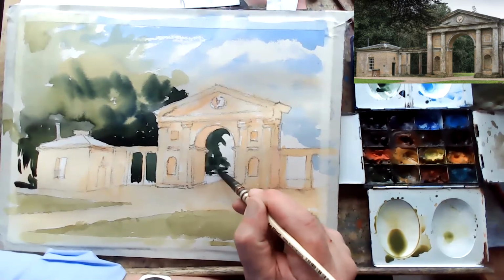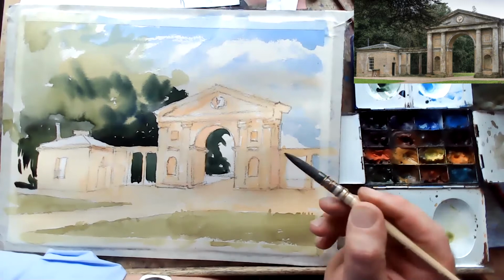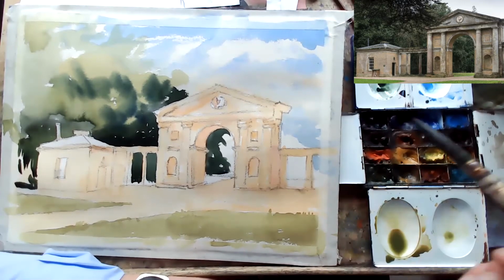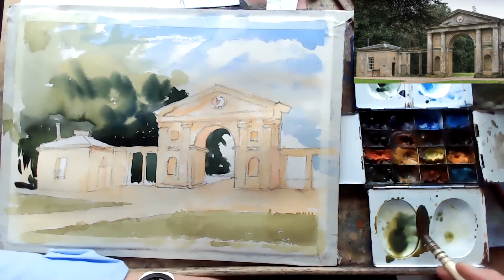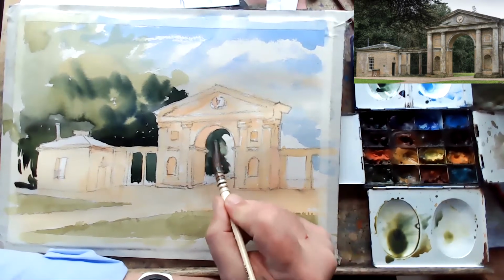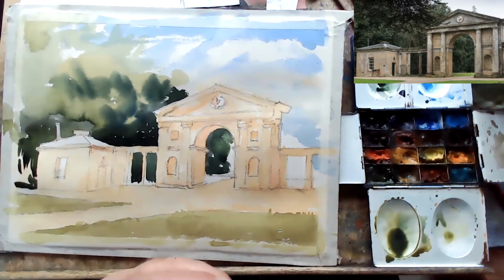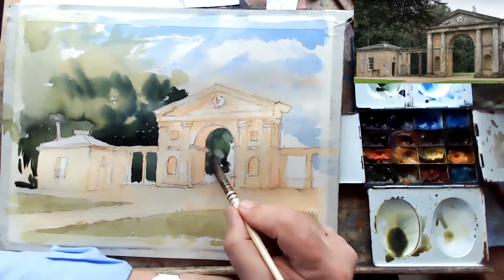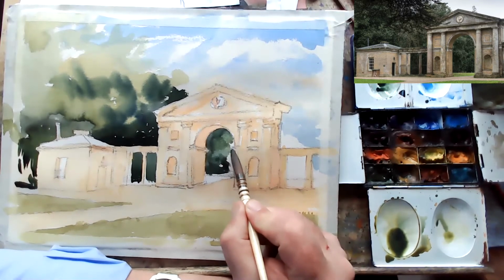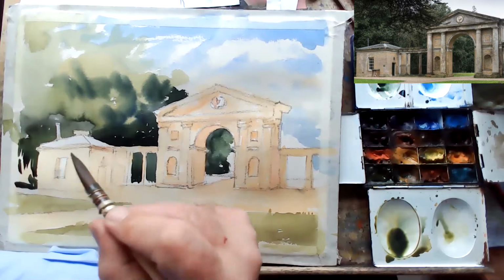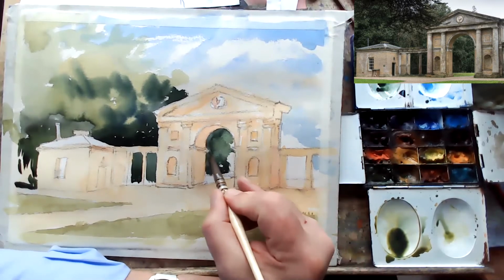Let me get that slightly darker here. Get some of the lighter stuff now. You want to make sure you don't have the same solid colour. That's gone a little bit solid in there, but I don't mind. It's only a small bit. But I sort of don't mind that.